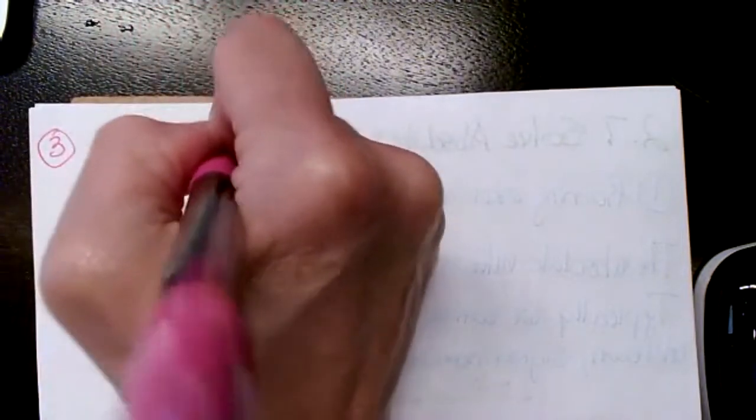Now, let's go to the next exercise. This one says absolute value of x plus 1 is equal to 3.